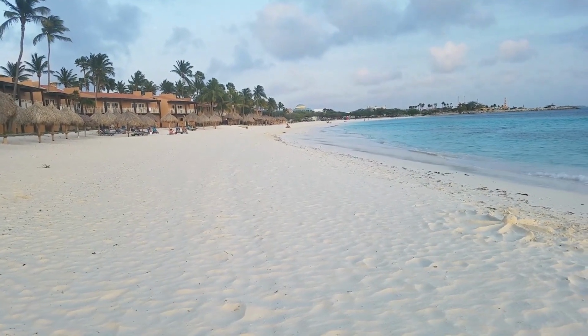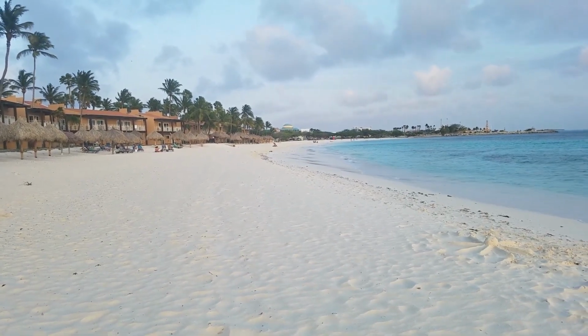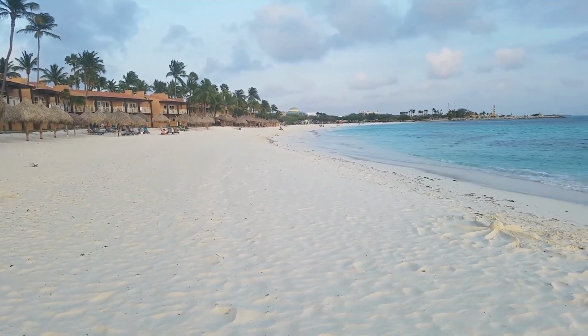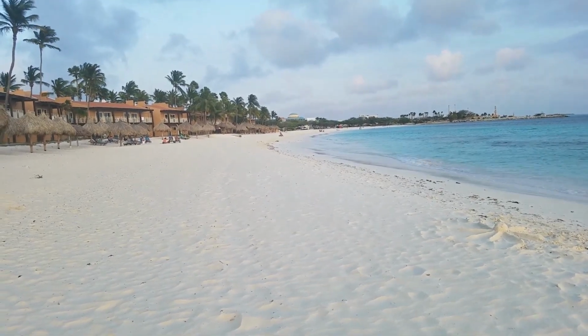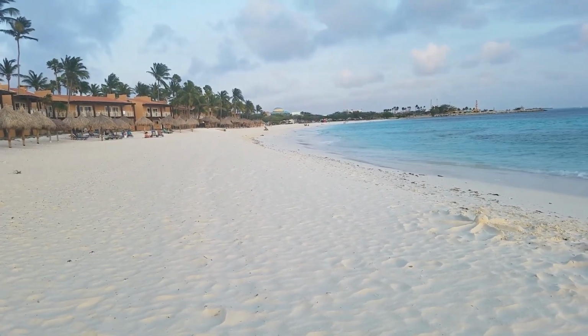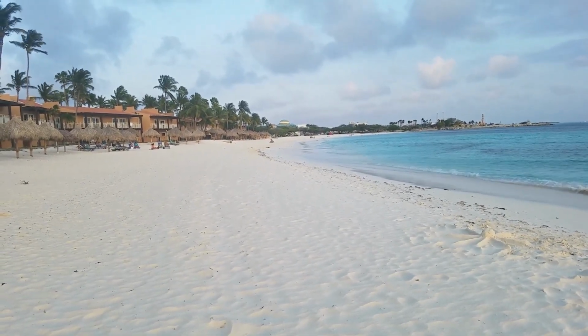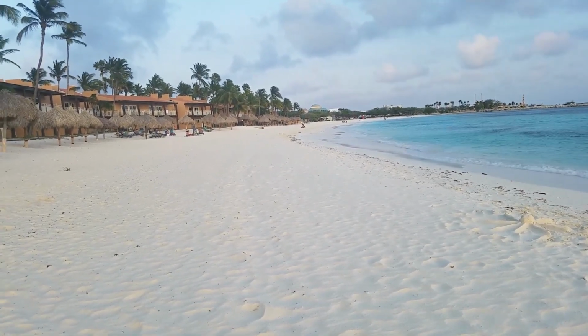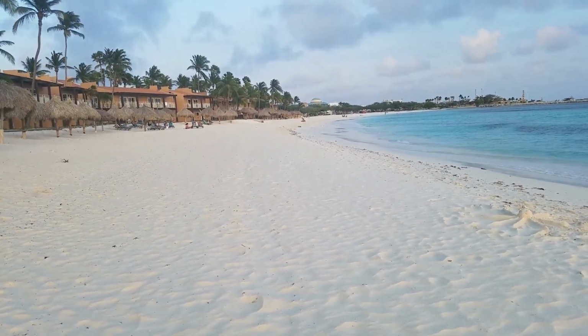So this is what the leeward side of Aruba looks like, and you're going to notice a couple of things different right off the bat. First of all, there's nice pretty white sand on this side of the island, and that's because this side of the island is made up of mostly limestone, which is a nice white rock. So when it breaks down, it forms this nice pretty white sand.